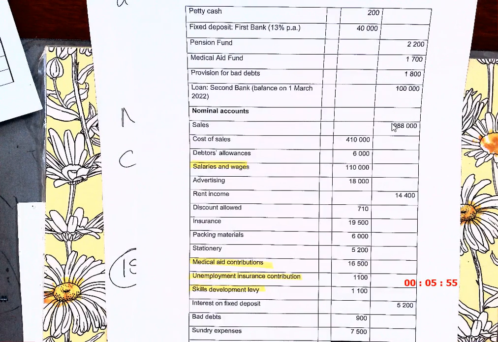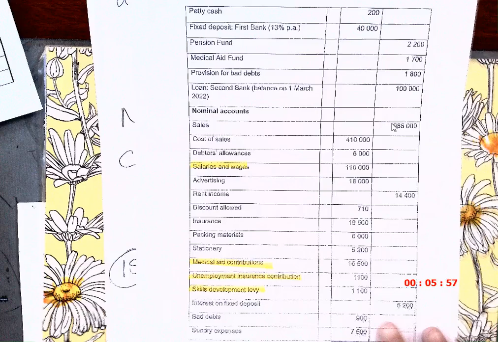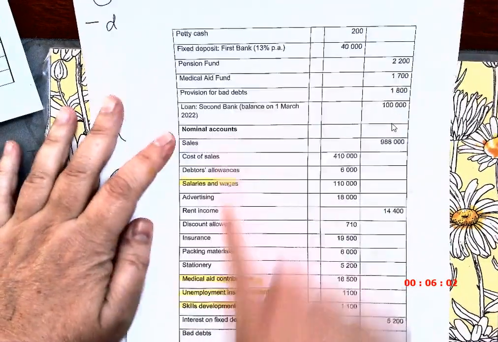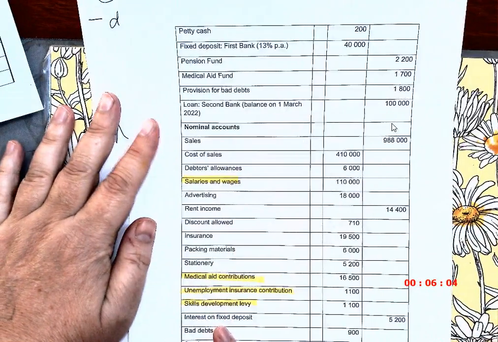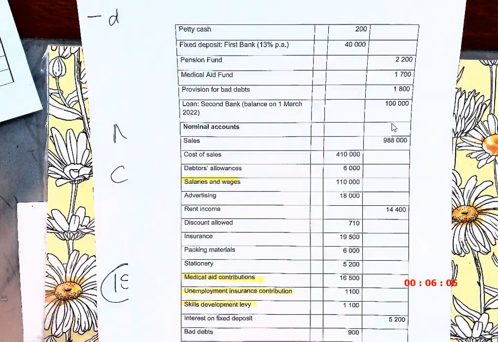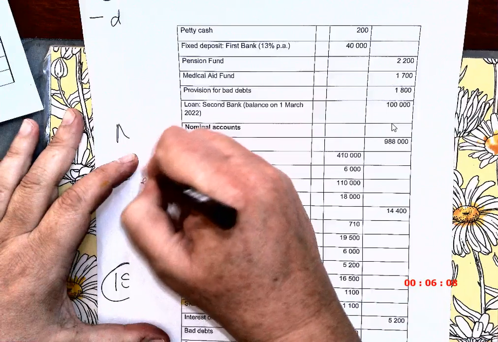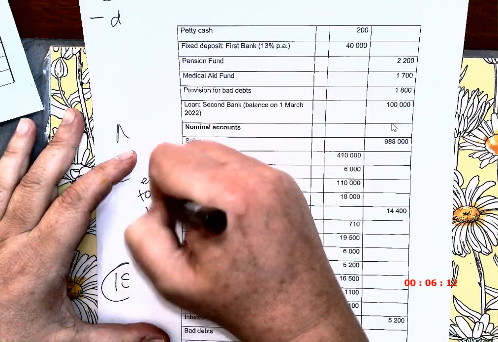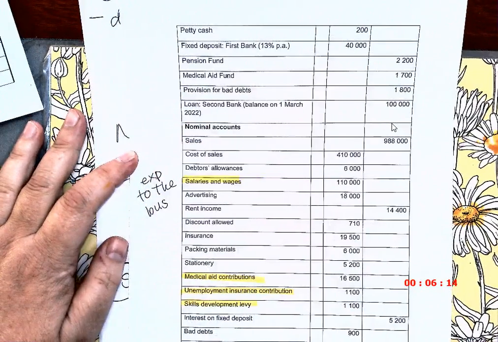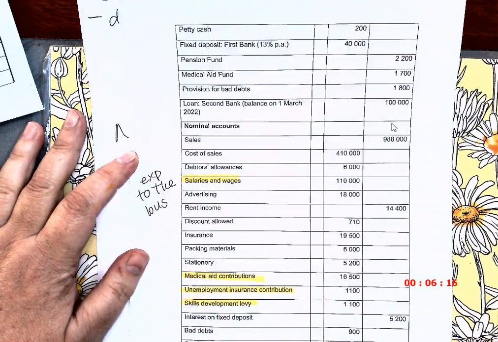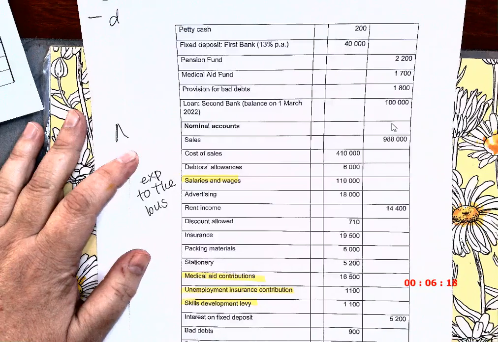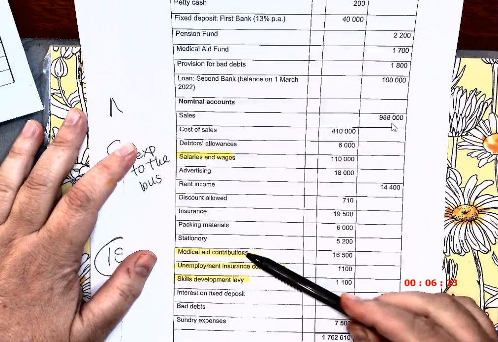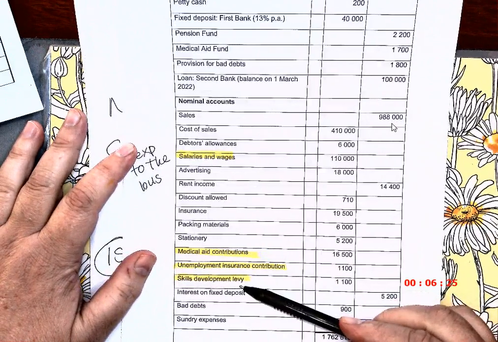Can you see all of this is nominal? This will not tell you if you've paid it. This literally tells you what is the expense to the business. It will not give you the info if it's paid or not. Now the other thing that happens is sometimes they don't give the contribution separate like this.